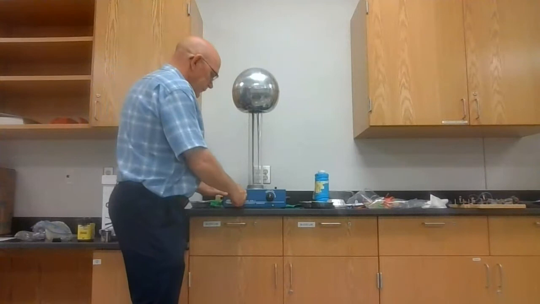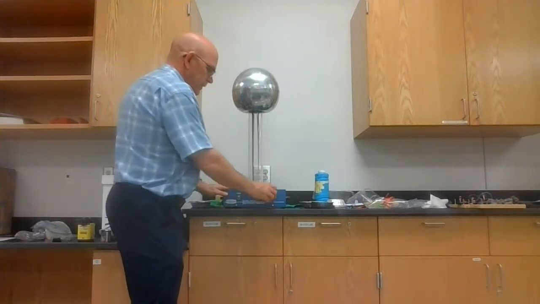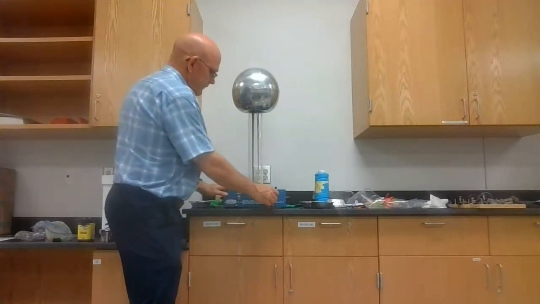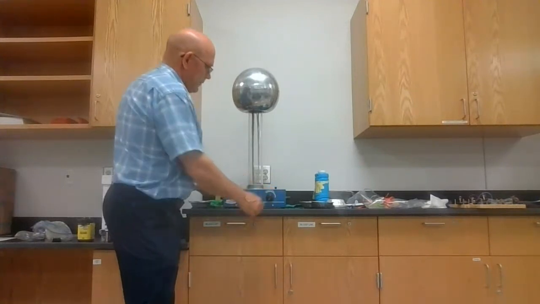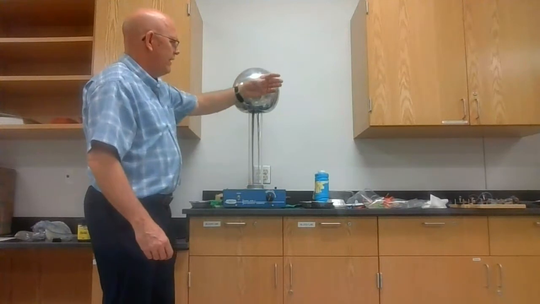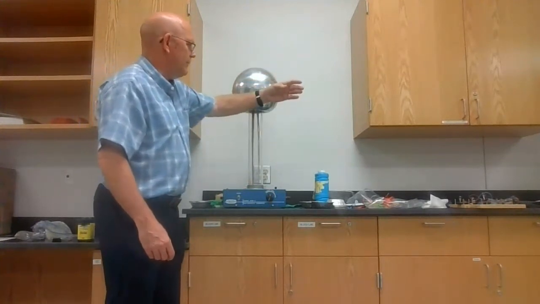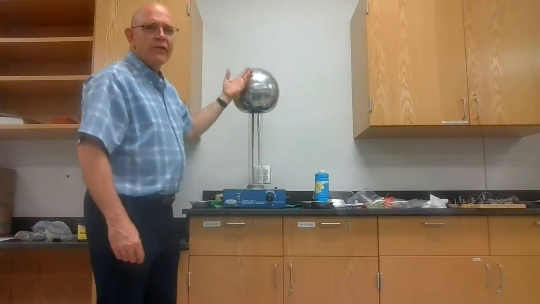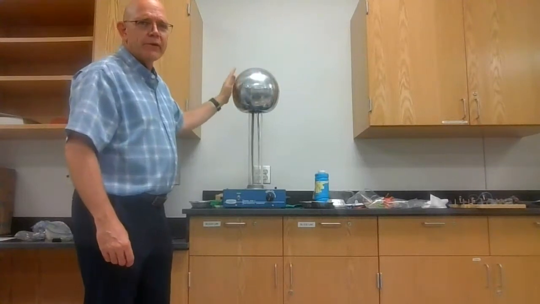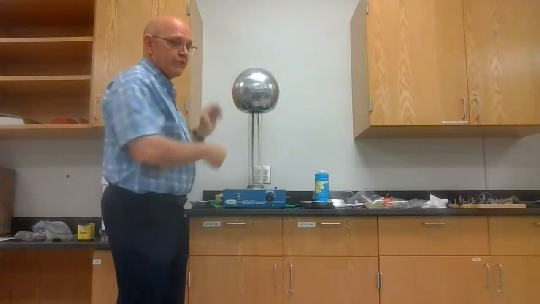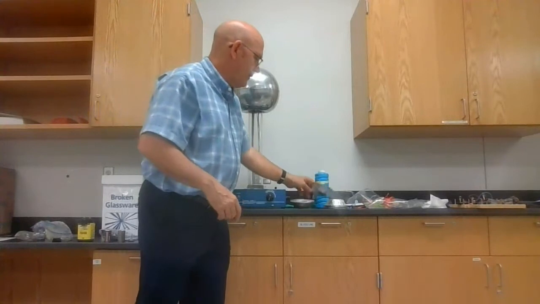All right, so if I turn this on and turn it up so it goes fast enough, I can kind of feel the hair on my arm stand up a little bit, but it's not very much. Like I said, the humidity has gone up so much that it doesn't work very good. But you can actually get little sparks of electricity going off.